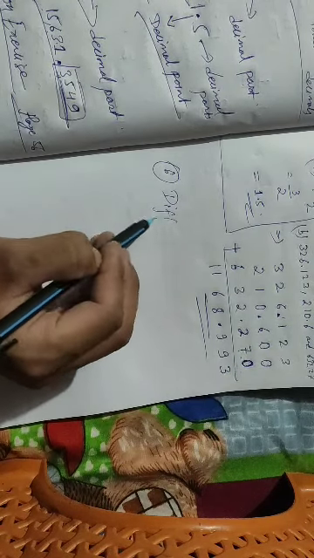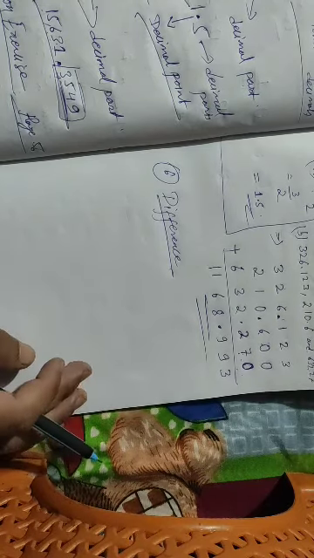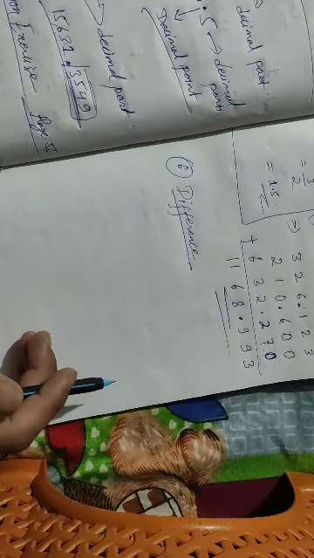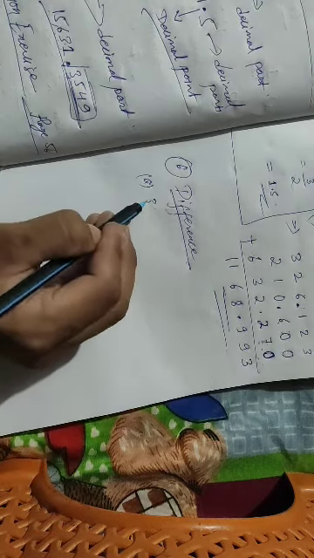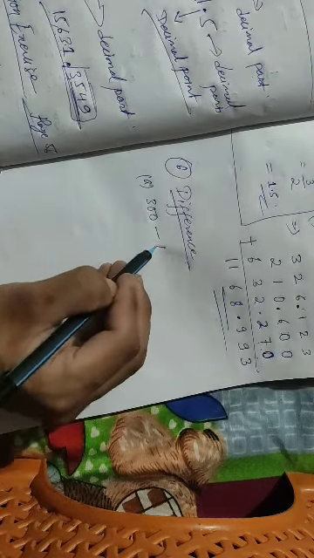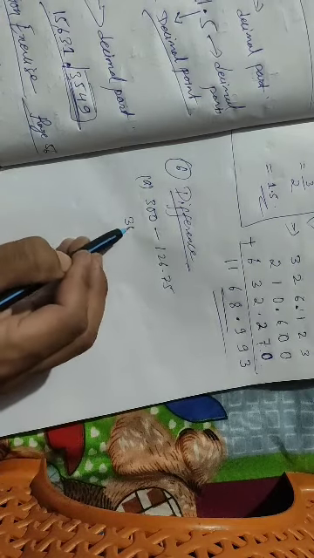Find the difference. Difference means the answer that we get after subtraction. That is called difference. So you have to subtract. Question A is 300 minus 126.75. Here also I'll first arrange it in columns.